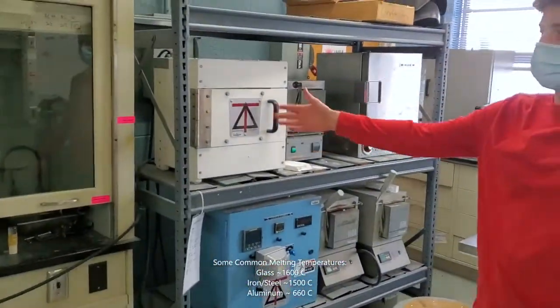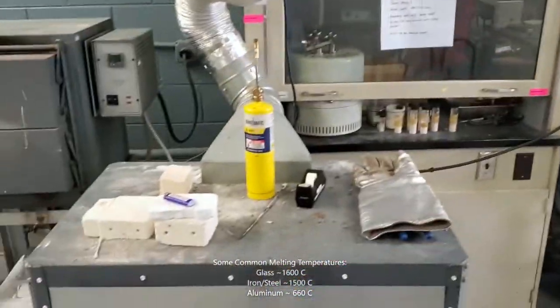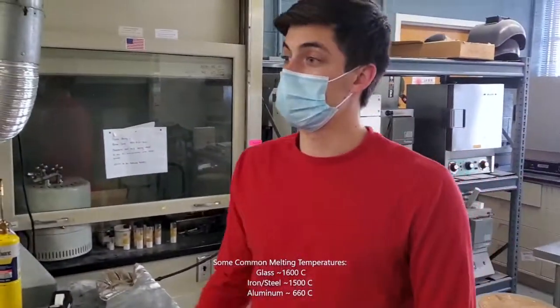We have some over here, and then a fume hood as well. And it should be noted that some of these furnaces can heat treat samples in an inert atmosphere, so you can pump gases like argon and nitrogen into them so that while you're heating metals up, they won't react with the atmosphere and rust.